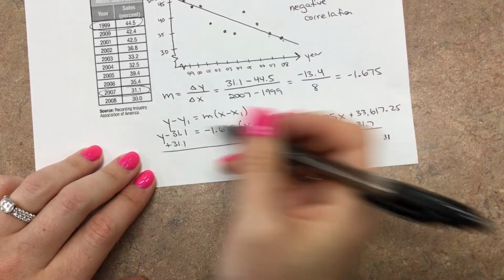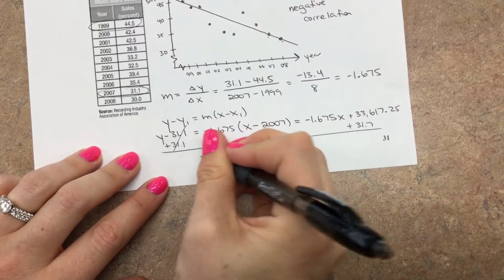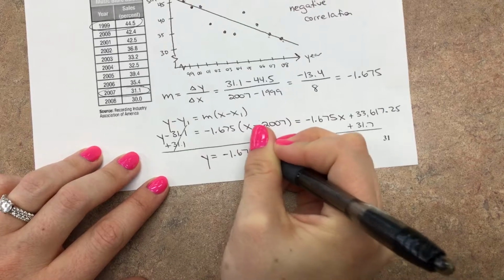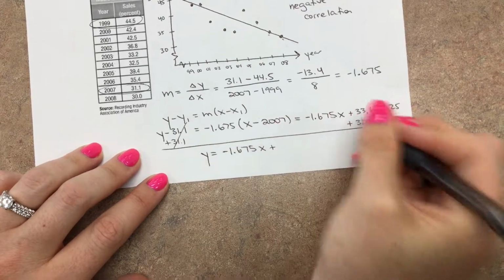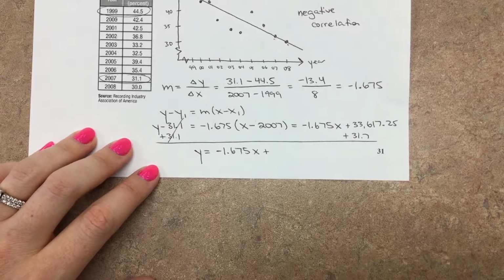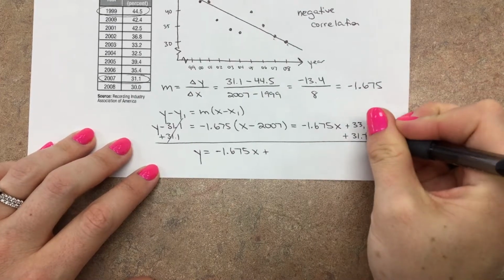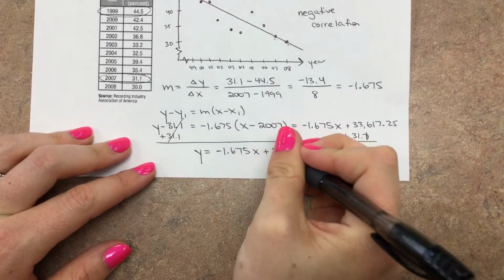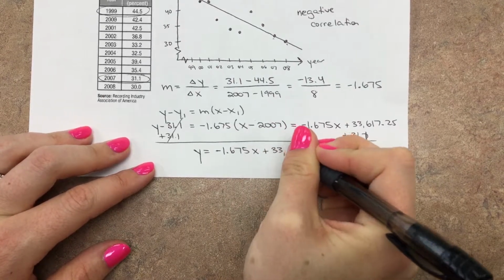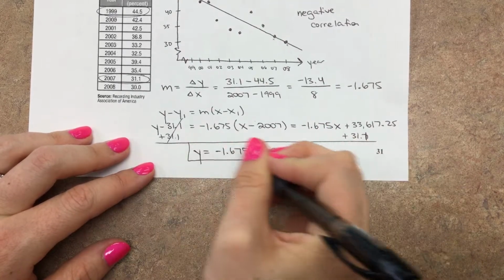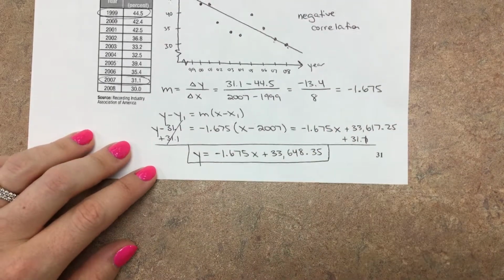Okay, so let's see what we get here. This cancels. We get y equals, so this I have negative 1.675 times x, and then plus whatever I get when I add those two together. So I'm going to add 31.1, oops, that should be a 1, not a 7, sorry about that. So I get 33,648.35. So that is your prediction equation. I'm running out of space here, sorry.